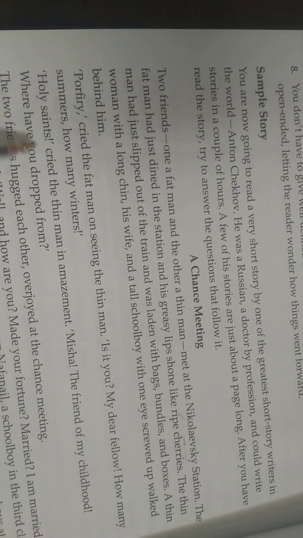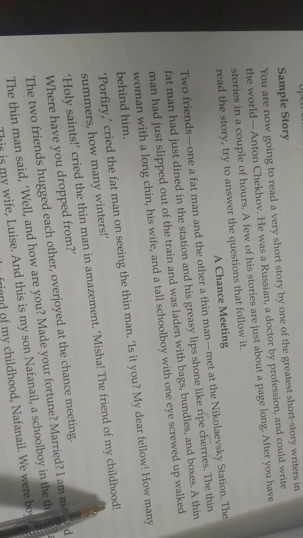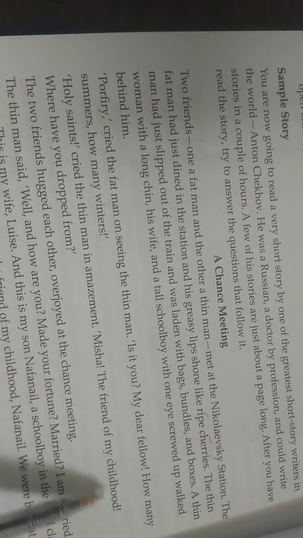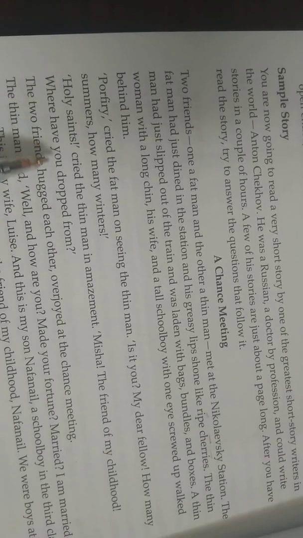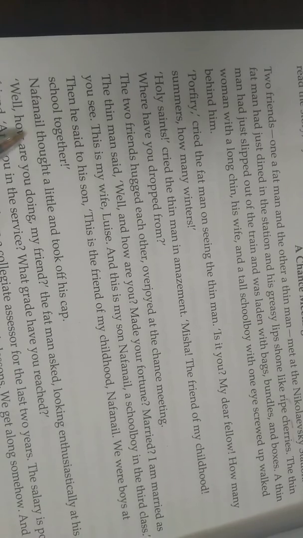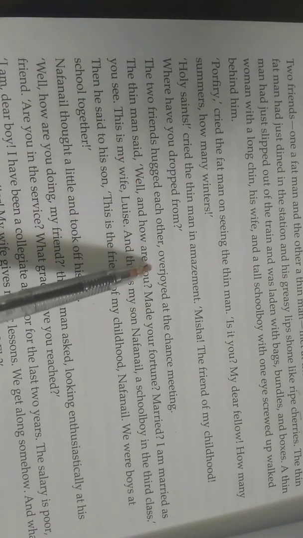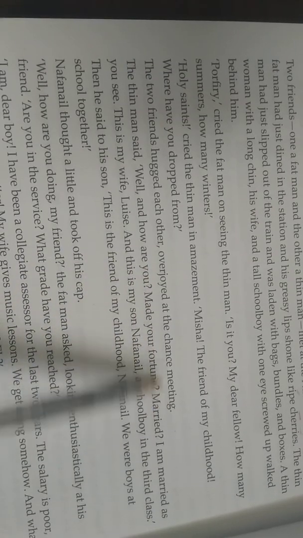Hello, Misha, cried the thin man in amazement. The friend of my childhood, where have you dropped from? Actually, they both were friends. Where have you gone? He means to say. The two friends hugged each other. They met each other, overjoyed at the chance meeting. They enjoyed a lot because they were meeting.